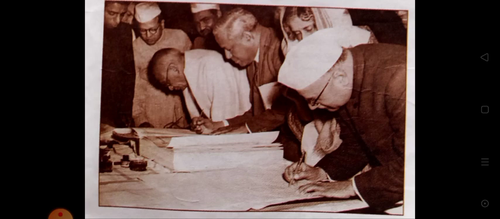Okay, these are some of the things related to our constitution, and the remaining part we can learn in the next class.